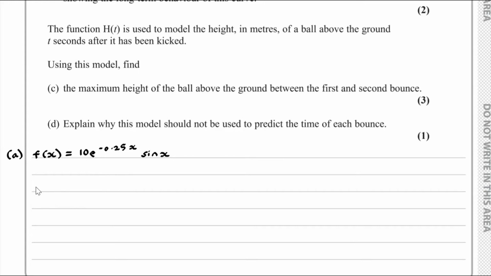We can let u equal 10e to the minus 0.25x, and we can let v equal sine x. u dash will equal minus 2.5 e to the minus 0.25x, and v dash is equal to cos x.